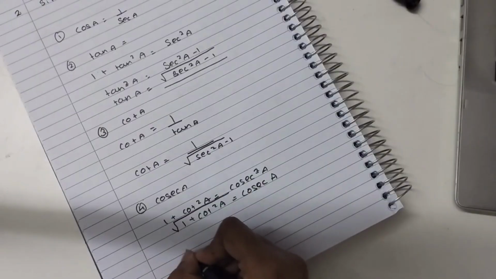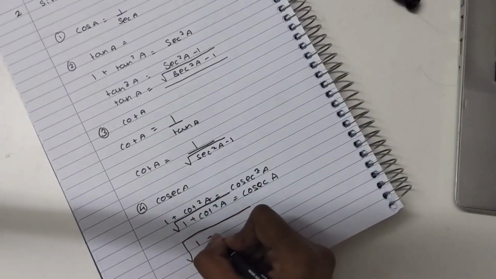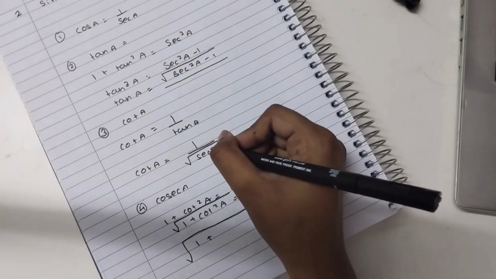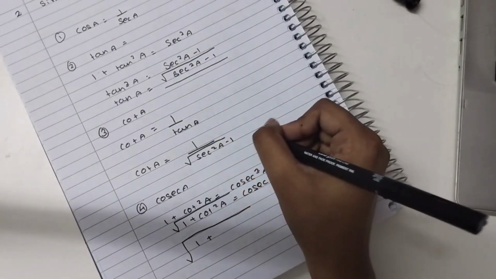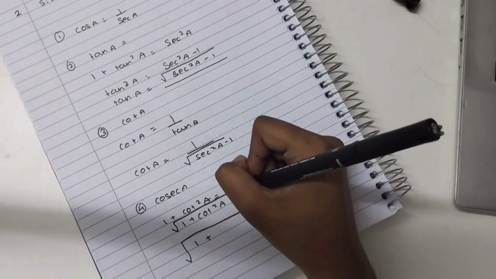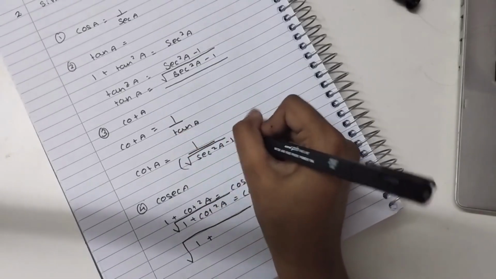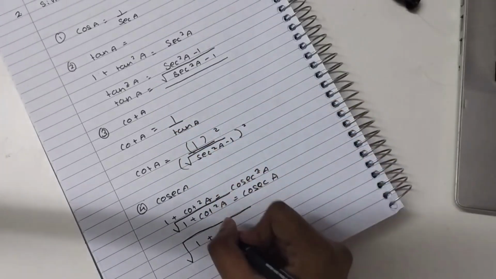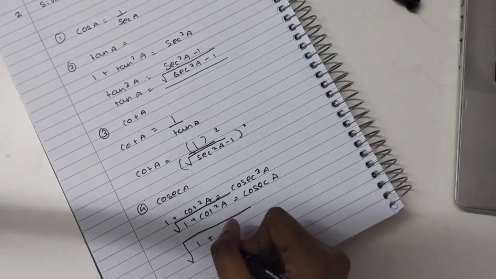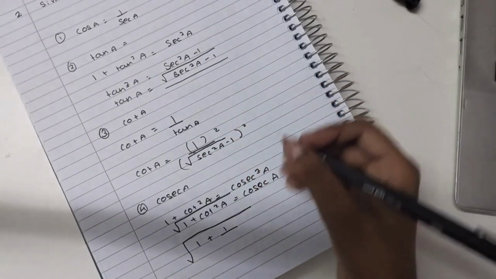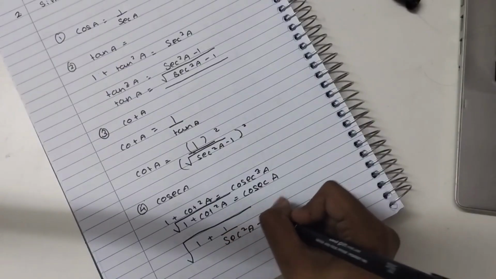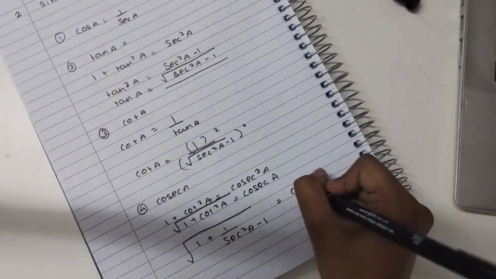So we can write the whole root of 1 plus, where we've expressed cot A in the terms of 1 by secant square A minus 1. So we need to express cot square A. So we just need to square on both sides when we're substituting it here. So we will get 1 squared is 1, and the root and the square will get cancelled, so we will get secant square A minus 1, which is equal to cosecant A.